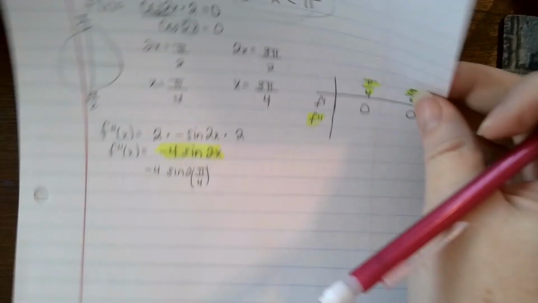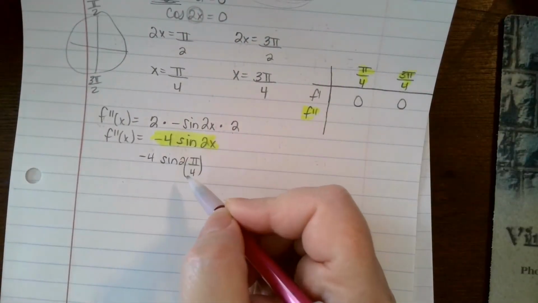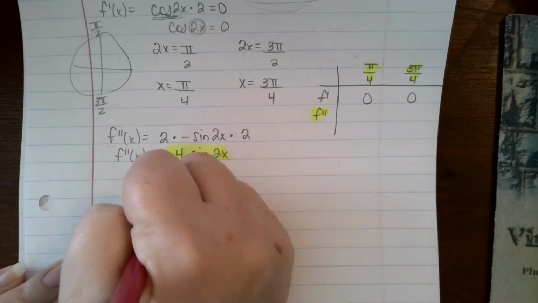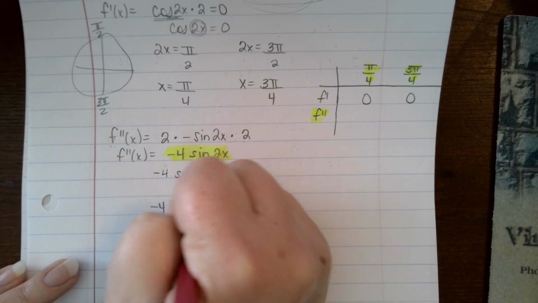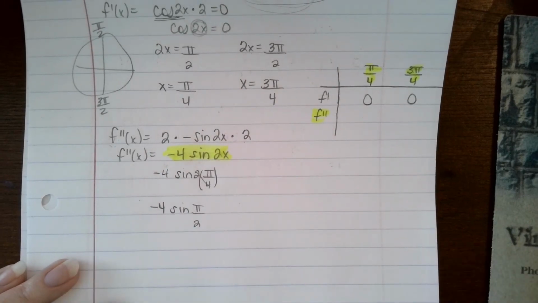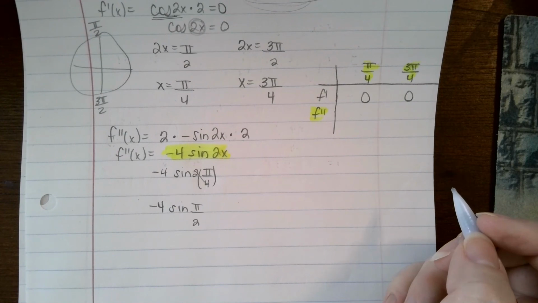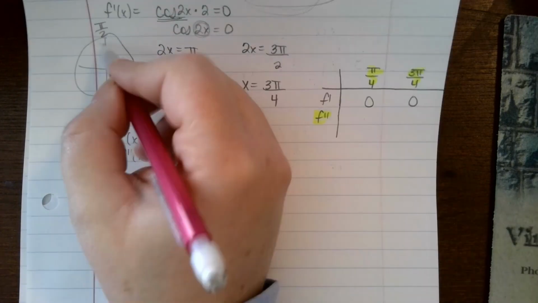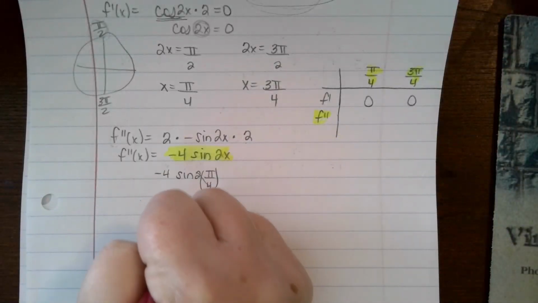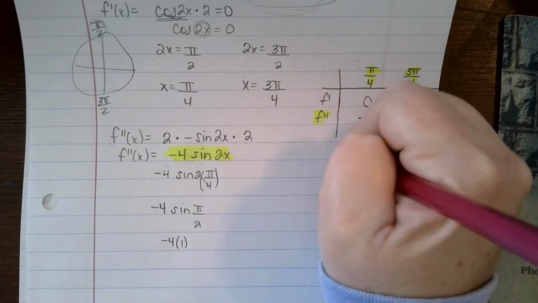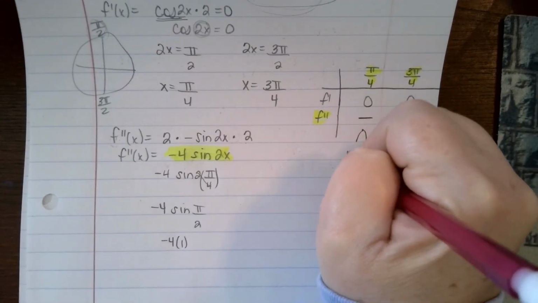what you have to do is simplify this before you determine what it is. So 2 over 4, this is negative 4 times the sine of pi over 2. The sine of pi over 2 is just 1. So this is negative 4 times 1, so that's a negative value, which means you have a relative max.